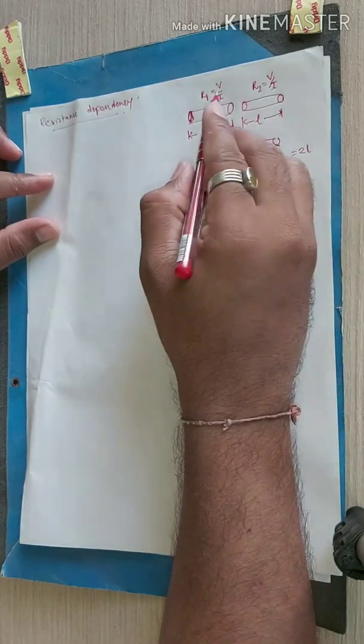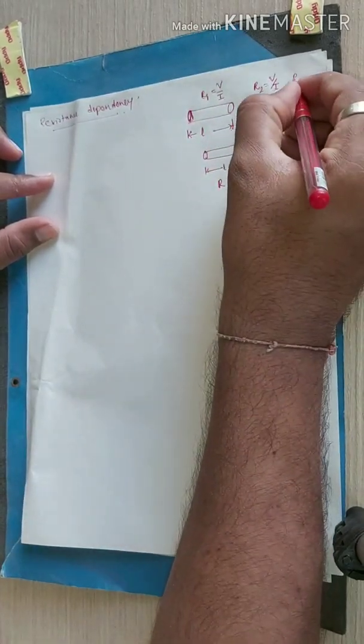R1 and R2 are both the same, so the total is equal to 2 times R1.